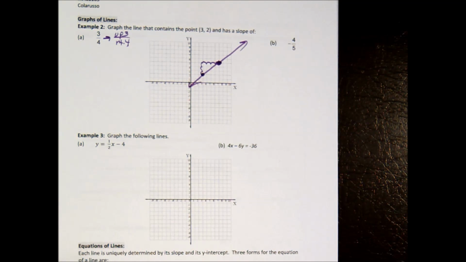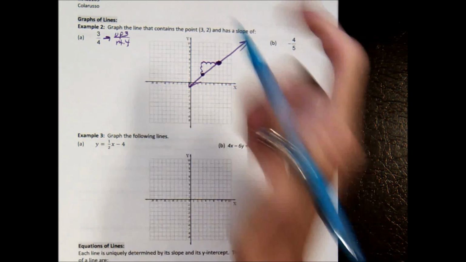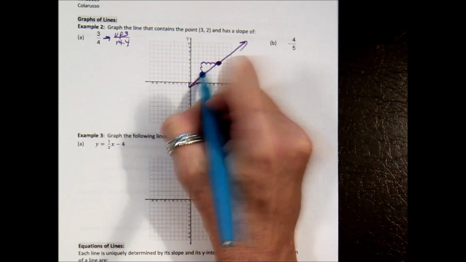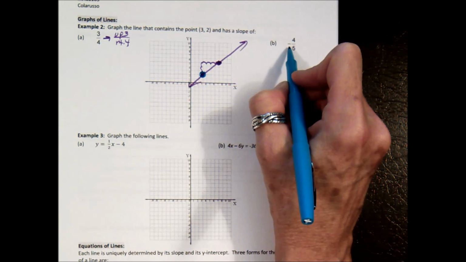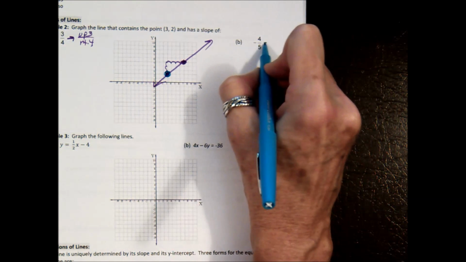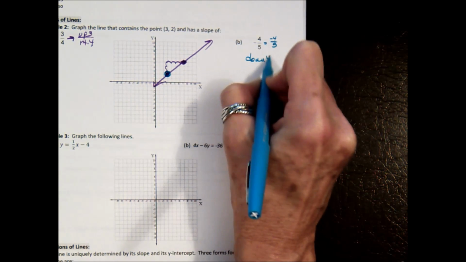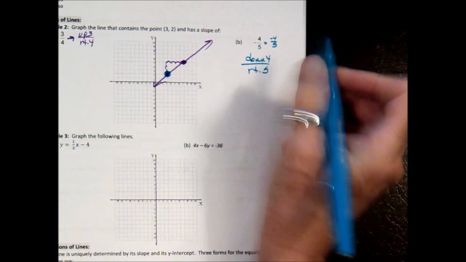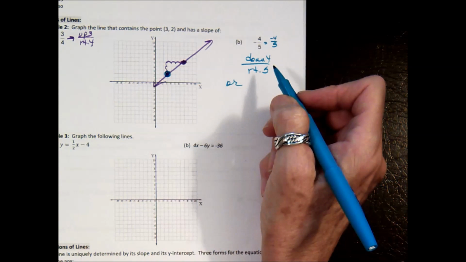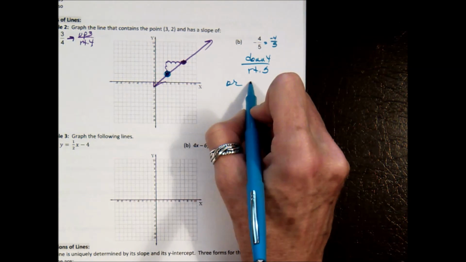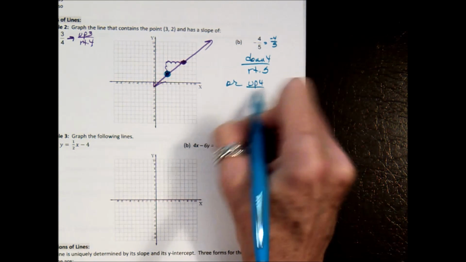Let's do the same thing with the point 3, 2. So I'm going to start here again, but this time my slope is negative 4/5. Now you have to make a decision. Do you want the negative in the numerator or the denominator? When it's out front, I always put it in the numerator. And then what that means is down 4, right 5. But if you put it in the denominator, you would have up 4, left 5.